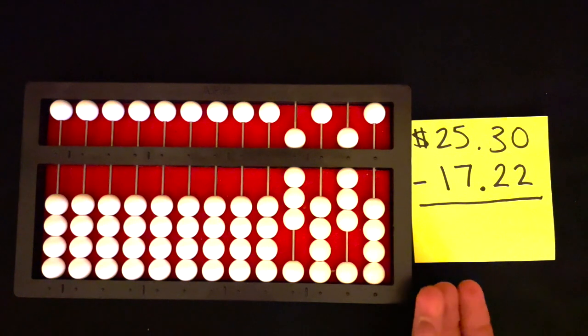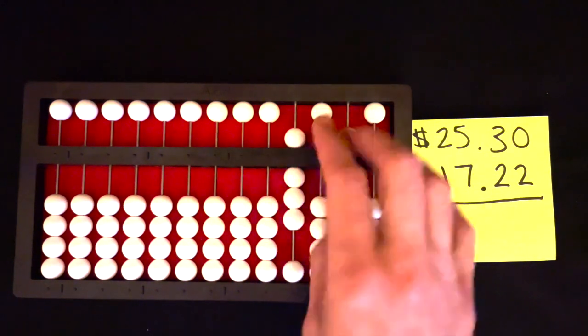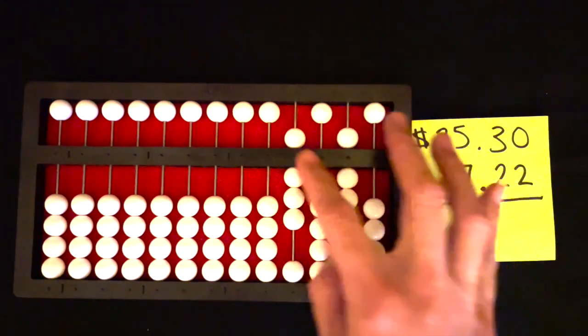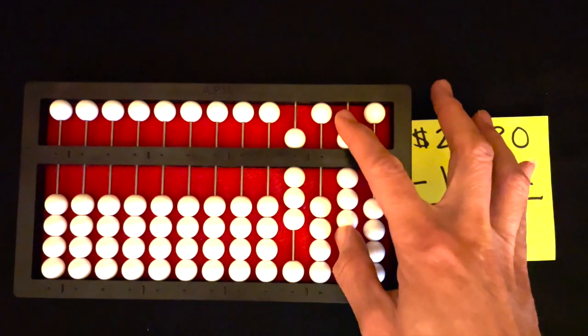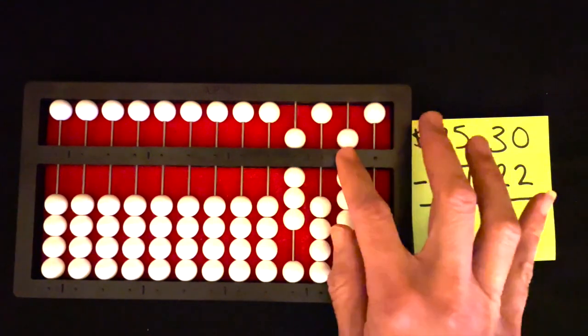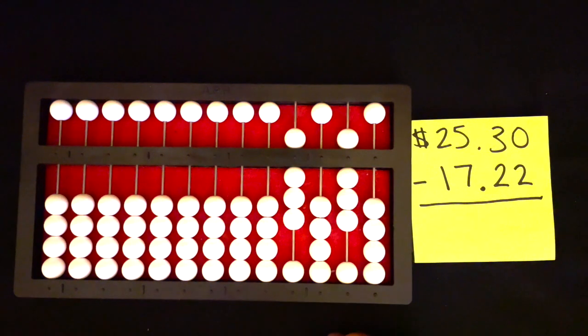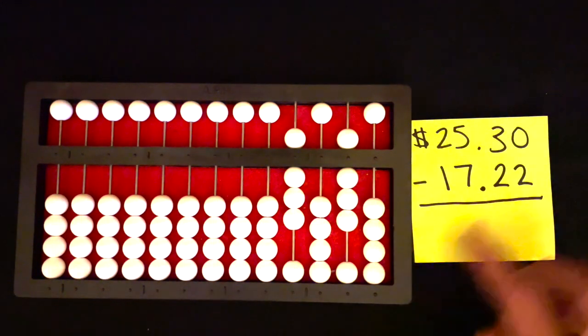And I get my answer, which is going to be $8.08, or 8.08. That's how I do a subtraction problem using an indirect method with a decimal point.